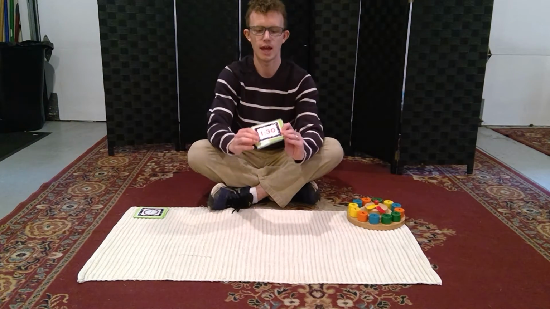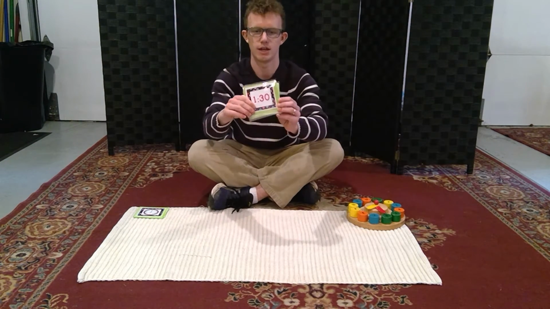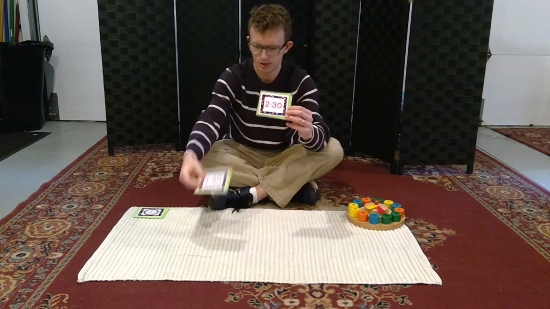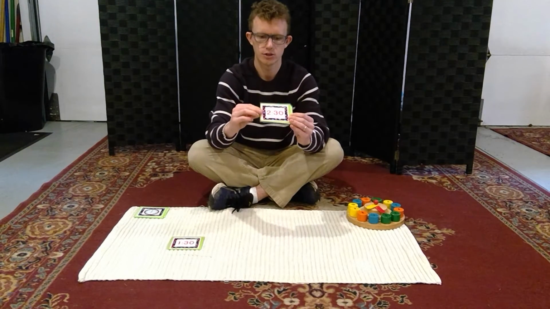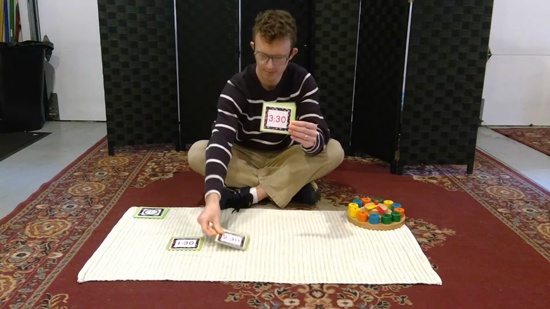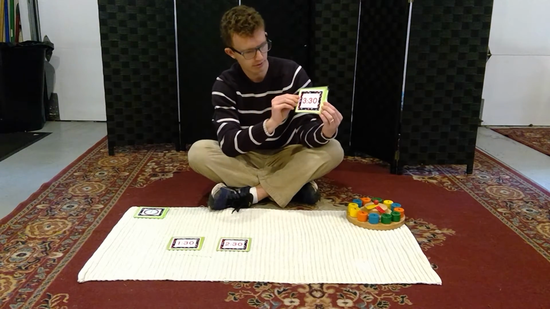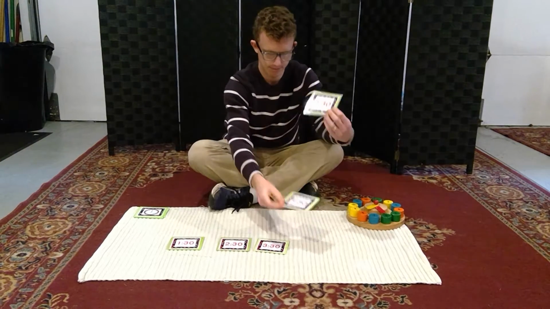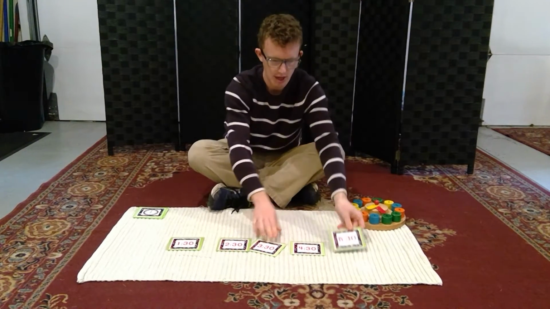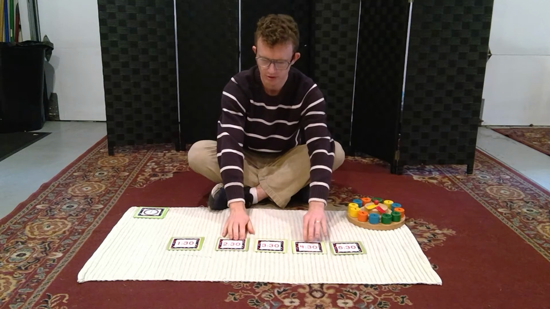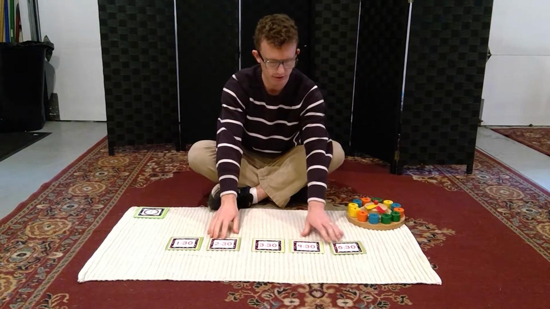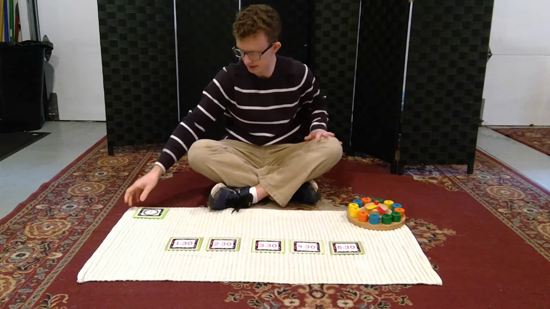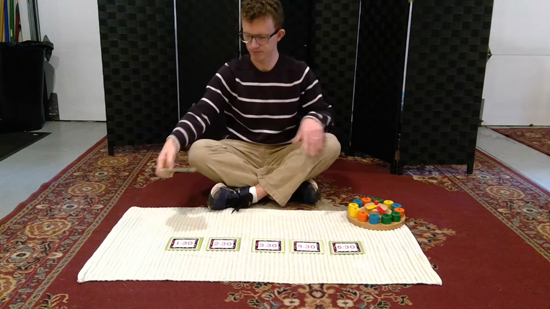So this is what your half hours are going to look like on a digital clock. So that's 1:30, that's 2:30, that's 3:30, 4:30, and 5:30. Now, I'm just showing you a small sample of the half hours, just to give you an idea of what these are going to look like.